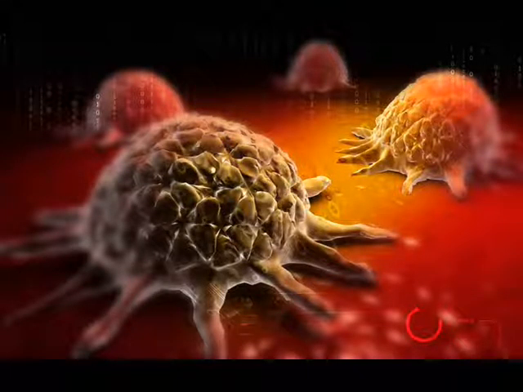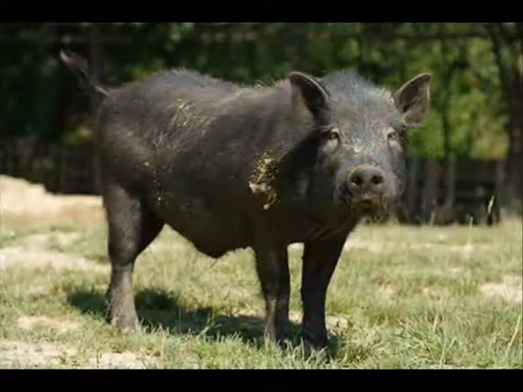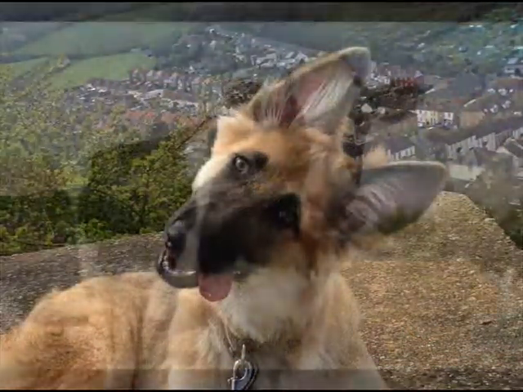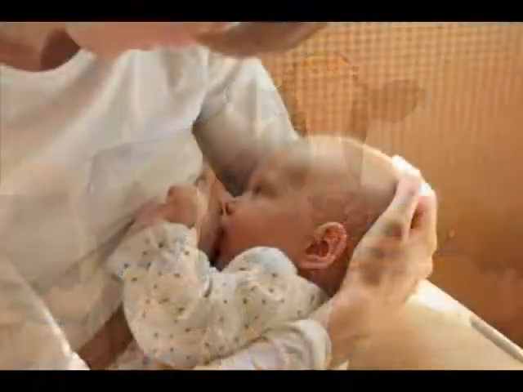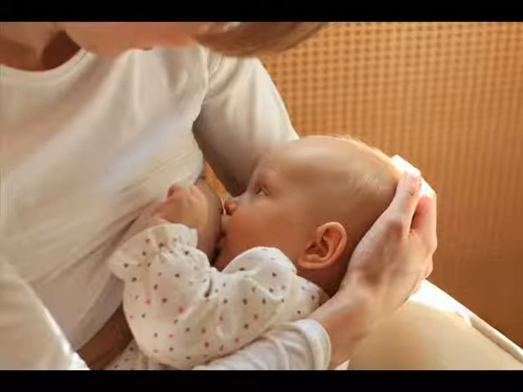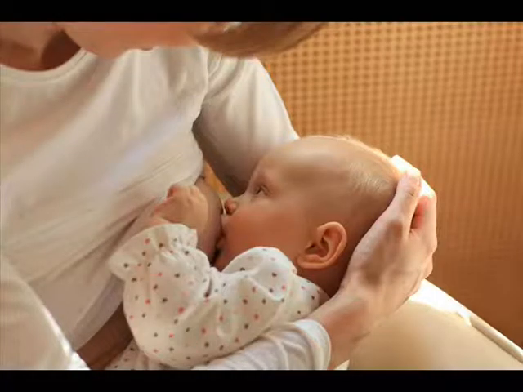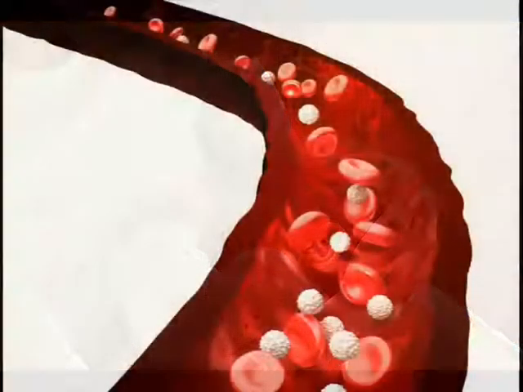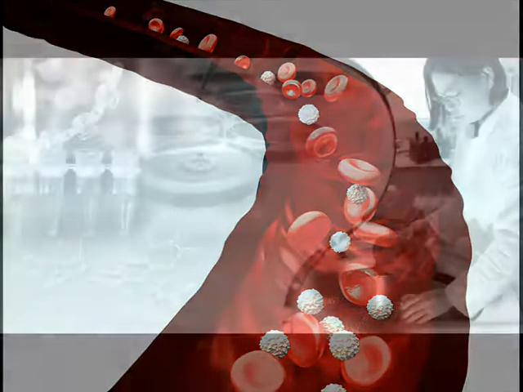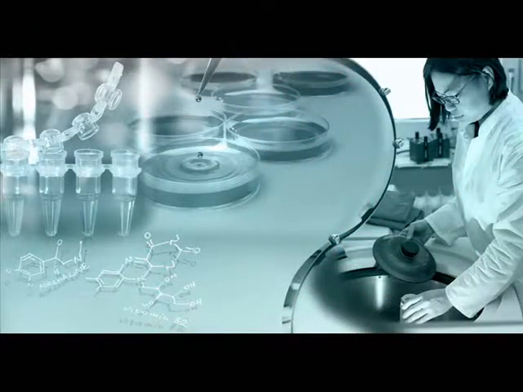Vitamin D transport protein occurs in all higher order animals and is produced in the mother's first milk to help boost the immunity of their newborns. Other sources of vitamin D transport protein include human and animal blood, bacterial expression, and laboratory synthesis.